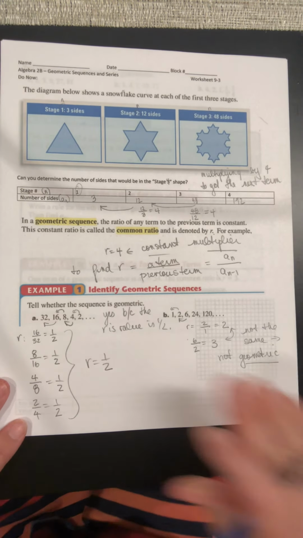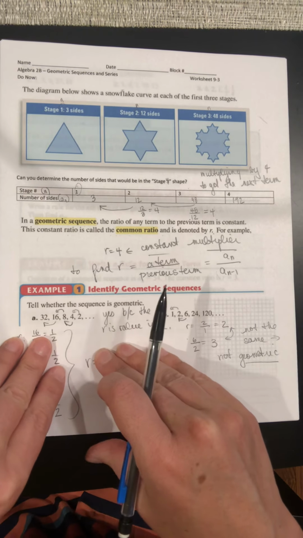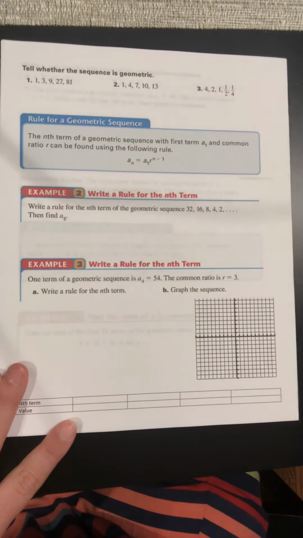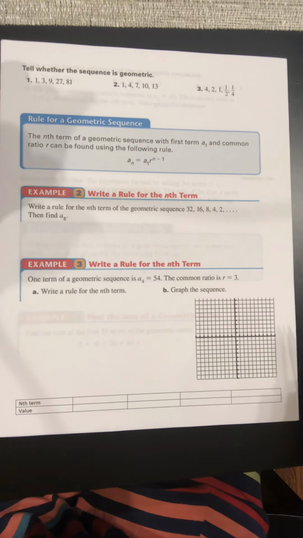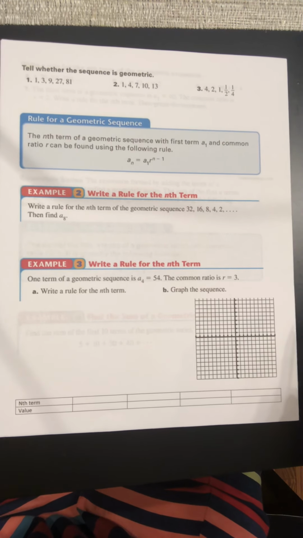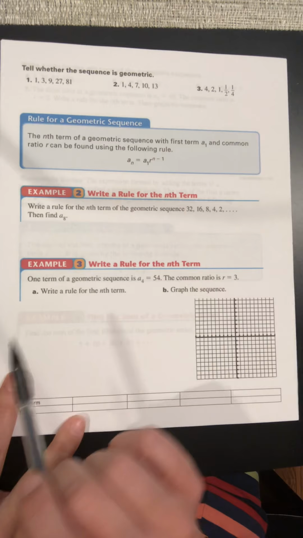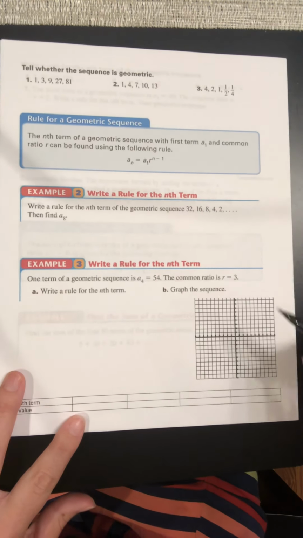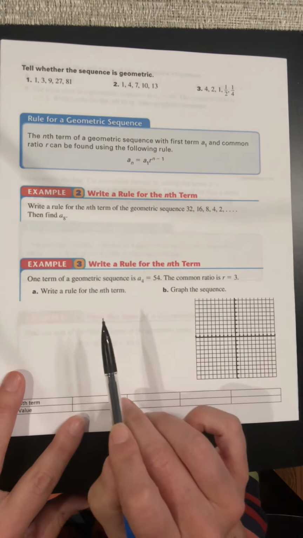Now let's take a look at actually writing the rule. The good news is the rule for geometric is actually easier. So you're going to tell if the sequence is geometric, and you're going to do that for the homework. Then here is our rule.